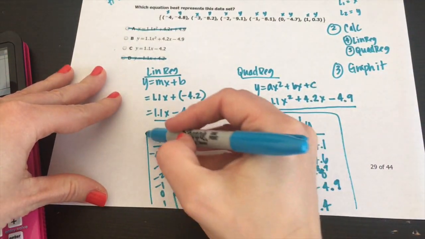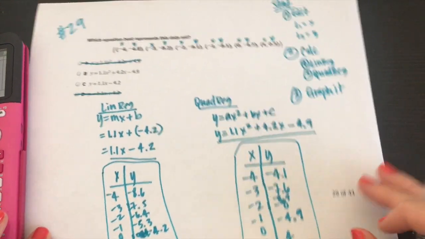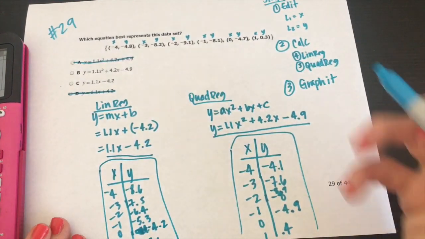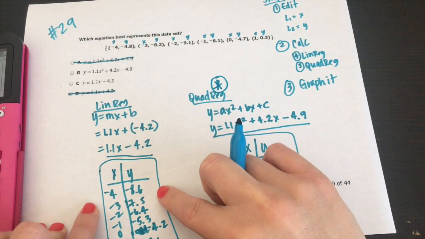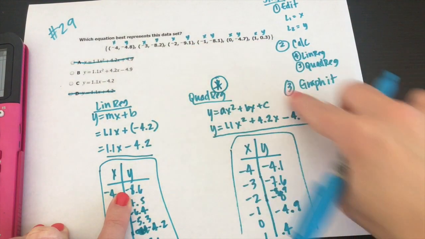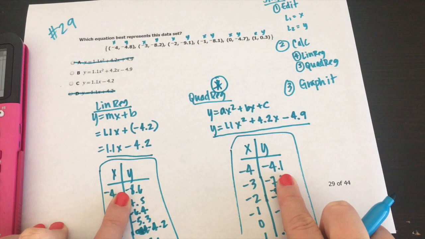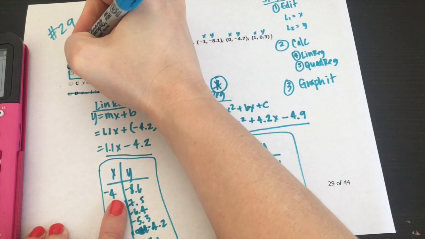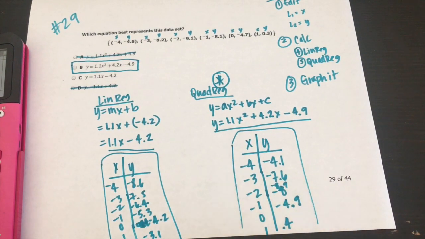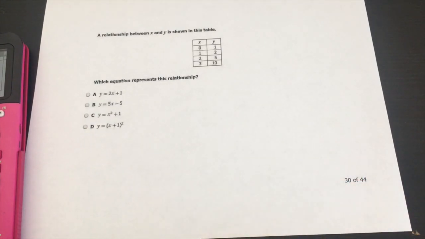All right, if we compare these two table sets, which one's closer to our data? This one, these numbers aren't close. Like 8.6 is not close to 4.8, but 4.1 is. So your answer here is B. Is there another way to do this? Sure, I'm sure there probably is. But I think this is the easiest way. All right, so that's number 29. And we have one more in this video series, and that's number 30.